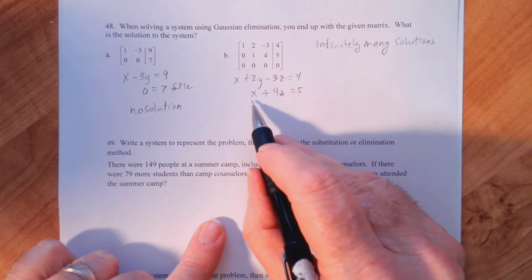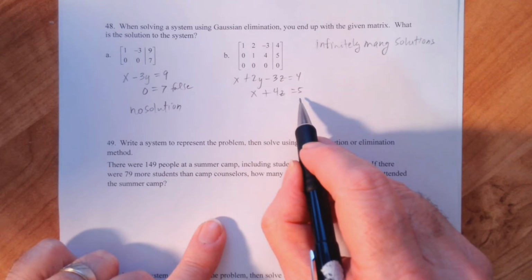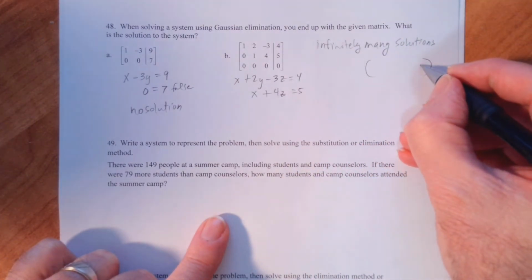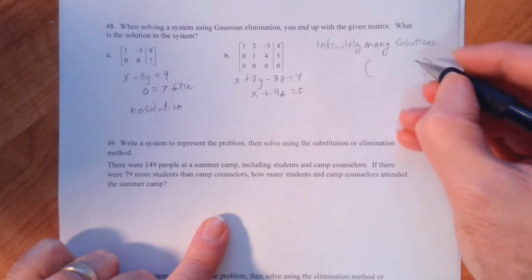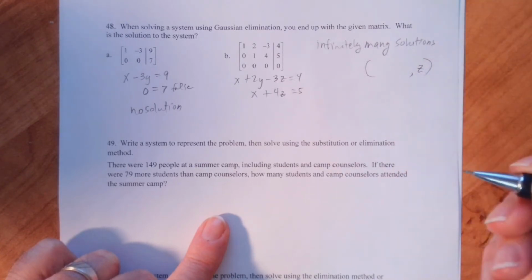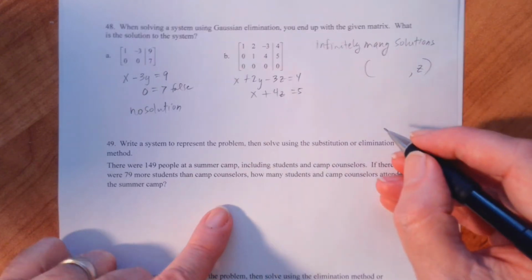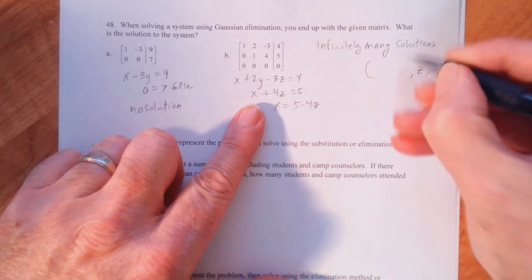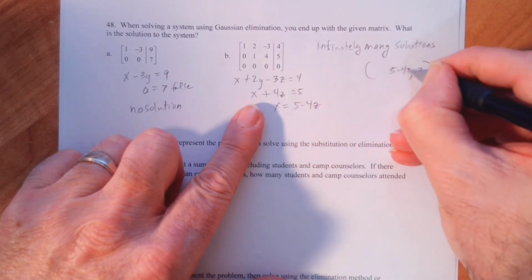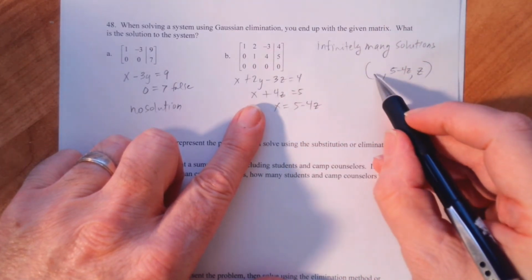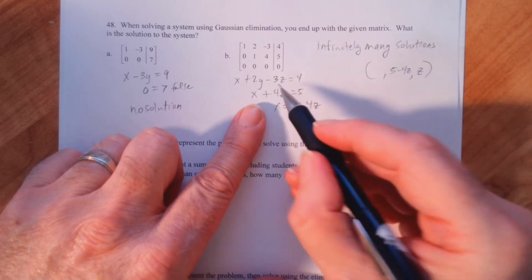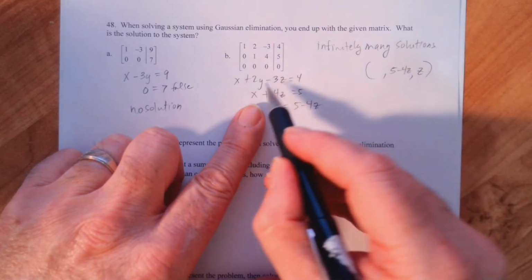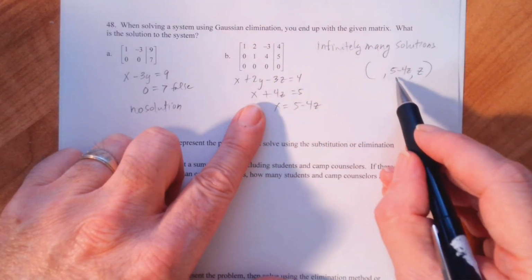So notice you could solve for y quite easily here in terms of z. So putting all of our answers in terms of z, or using a parameter of z, makes sense. So we're going to call z, z. And if we solve for y, we get y equals 5 minus 4z. And now I just need to write x in terms of z. Well, z I don't need to replace because we're using z for z. But y we said was 5 minus 4z.